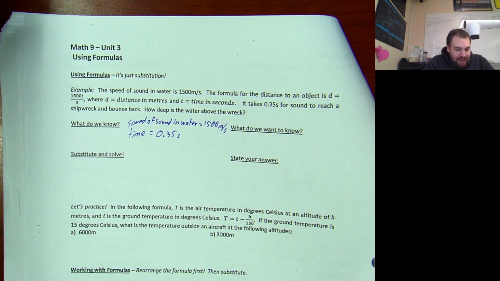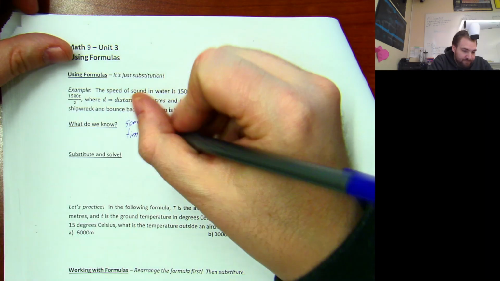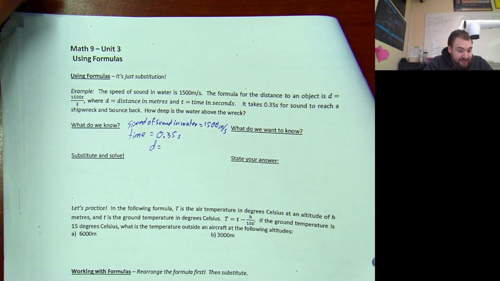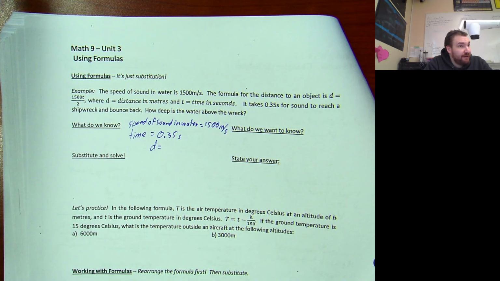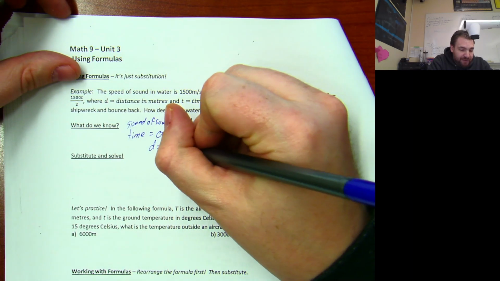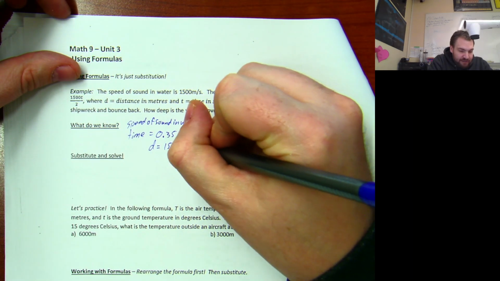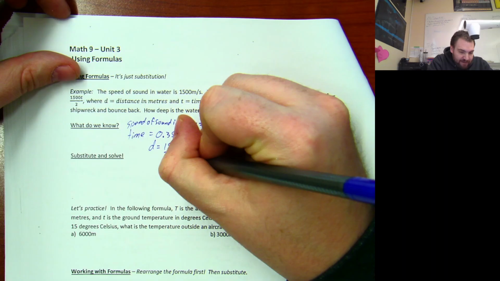Okay. And we know one other thing. Carolyn. We know that d is the distance in meters. Oh, and we know more about d than that. We know the relationship between d and t. We know that d equals 1,500 times t divided by 2.